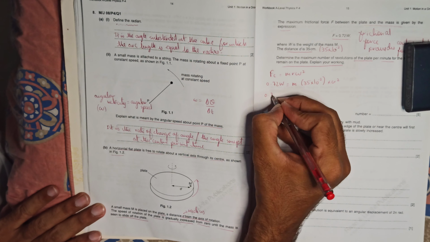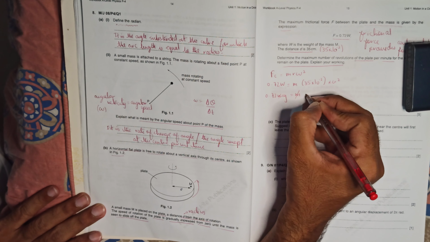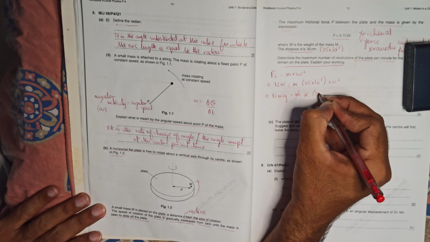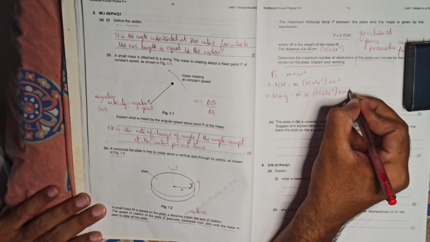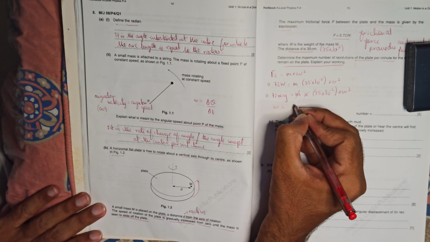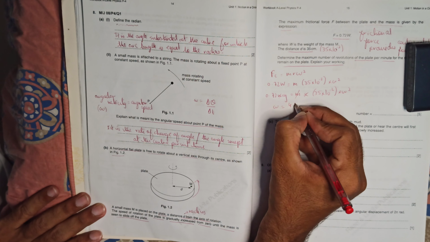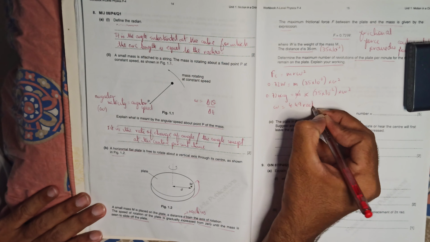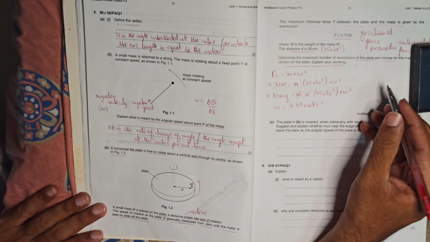So this is 0.72 mg, this is m, mass cancels out on both sides. This is 35 into 10 to the power minus 2, and this is omega square. So omega turns out to be, after taking the root on both sides, 4.49 radians per second.